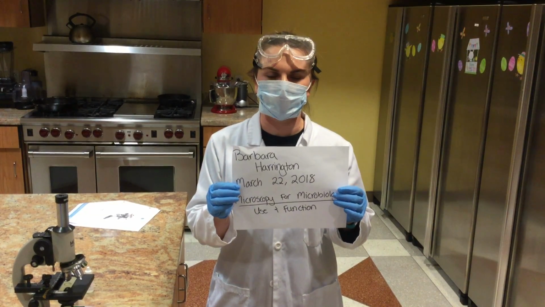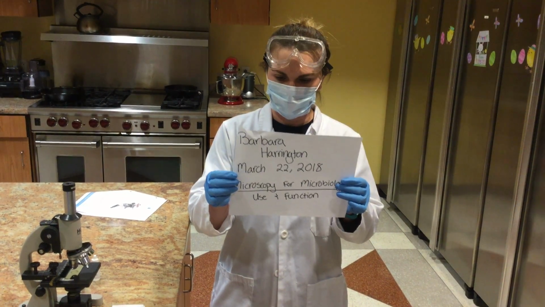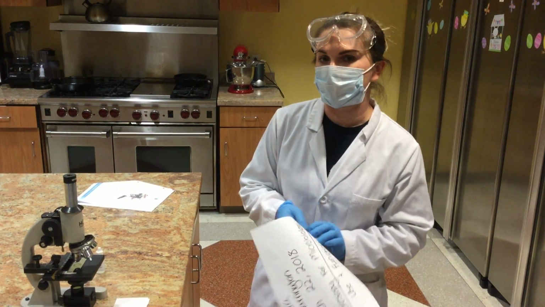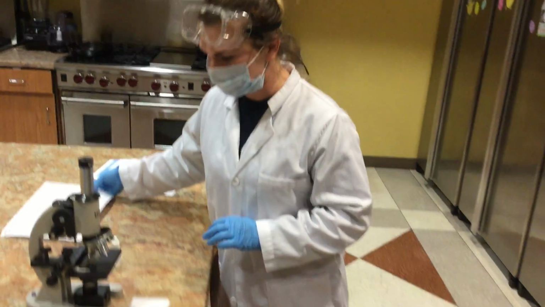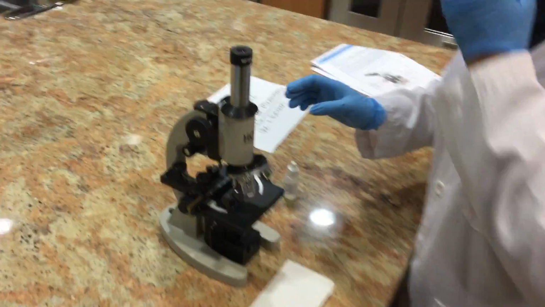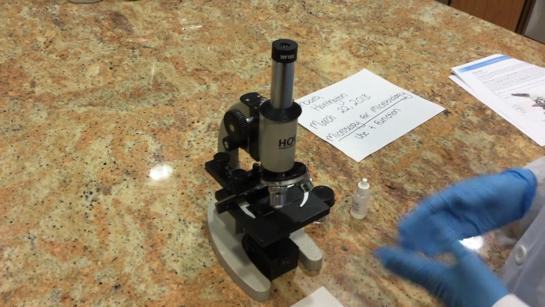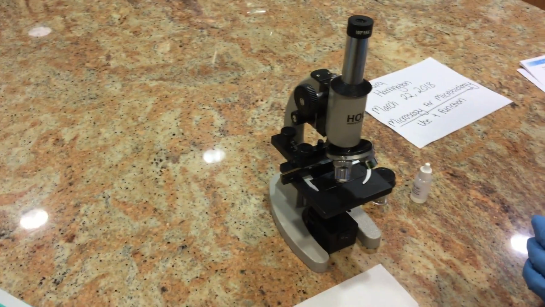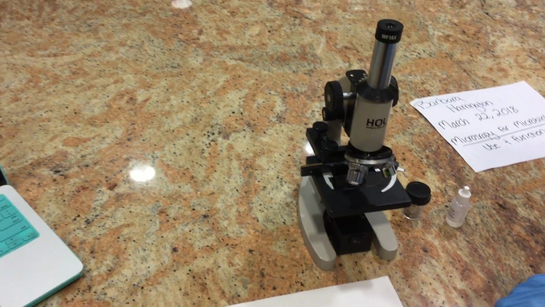Today's date is March 22nd, 2018, and this week's lab is the microscopy for microbiology. We're just getting used to the function of our microscope. Here is our microscope, our compound microscope that we purchased from Hands-On Labs.